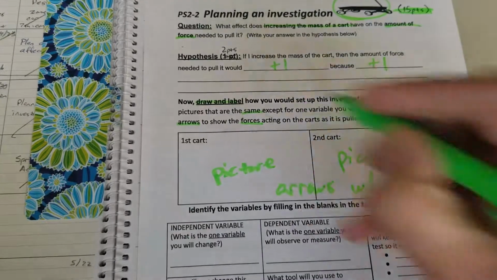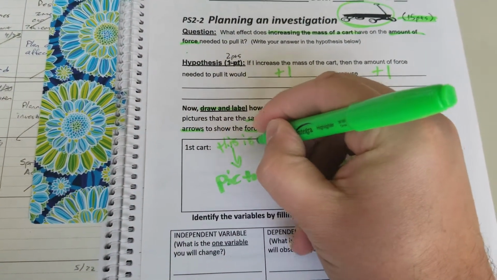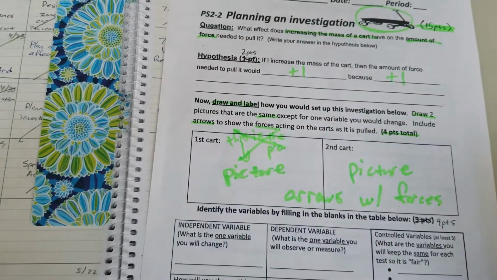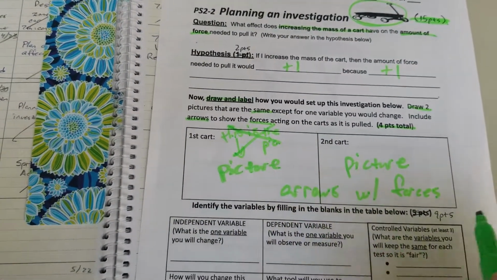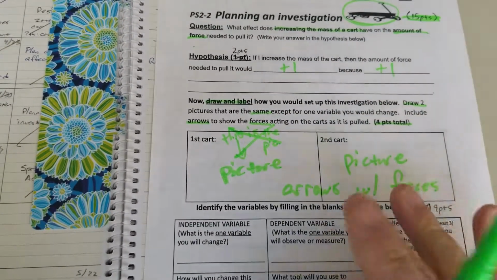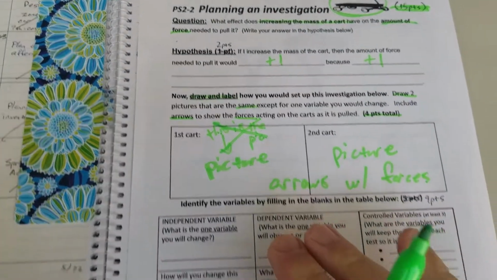So not arrows pointing at the picture, there's a picture. Okay, not that, arrows with forces. Make sure you're doing that correctly. That is worth 4 points. So you're looking at actually getting the forces correct for getting your points there primarily.